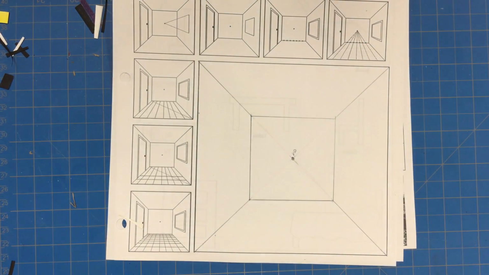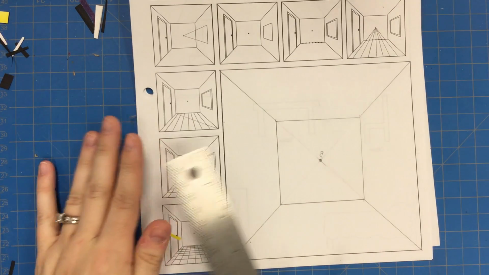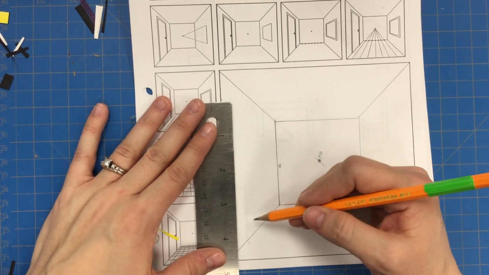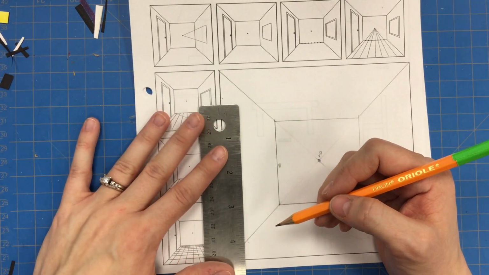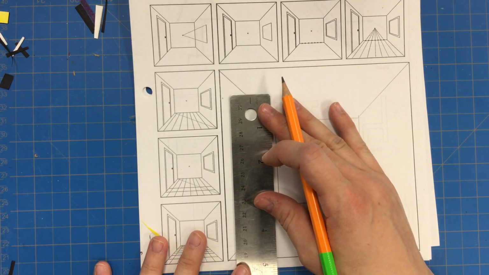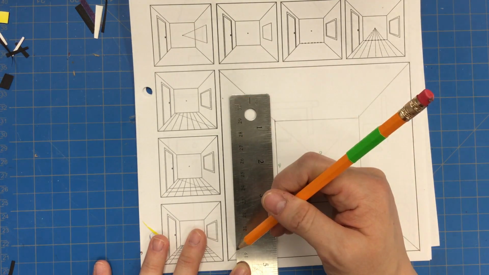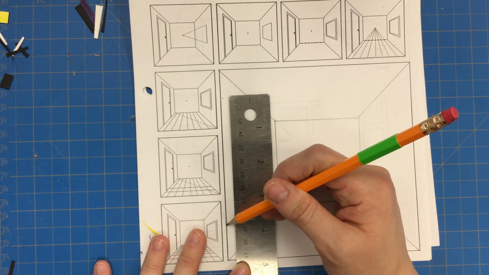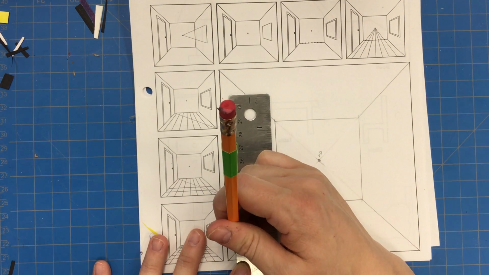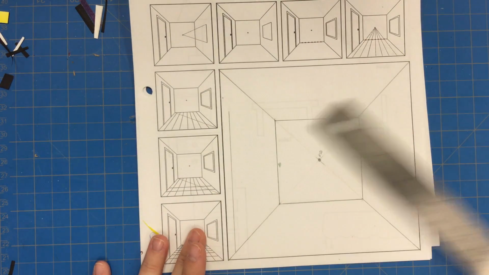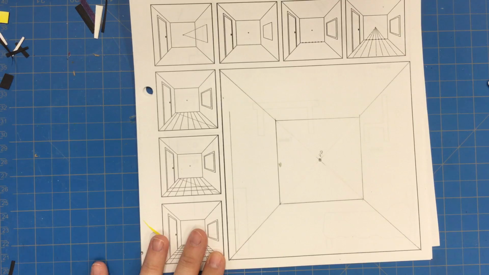The next step, I want to create a door. To do this, I need to add a vertical line on one of my walls. So I'm going to work on my left wall here, and I want to have a nice vertical line. I like to look and see the space between my ruler and the art space, and I'm going to start on my line of convergence and just go up however high I want the door to be. Okay, so there's the left side of my door.